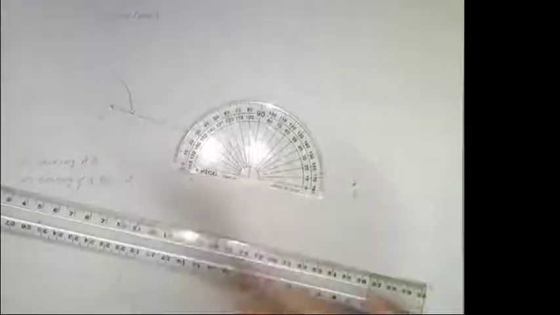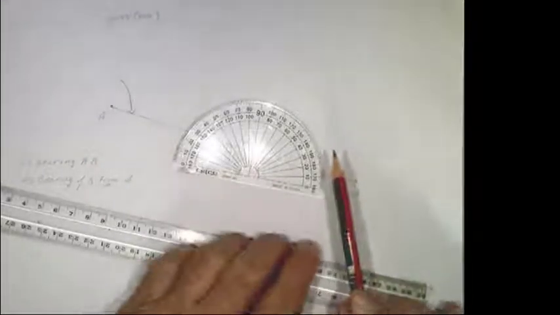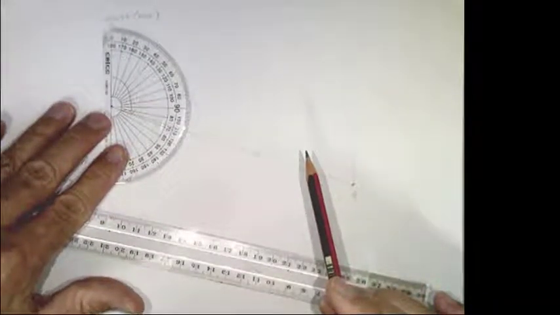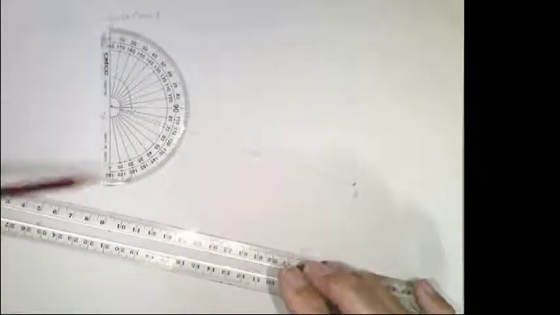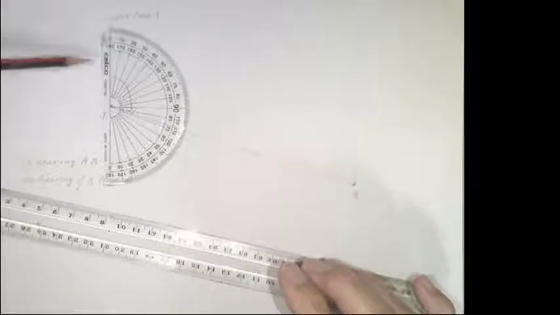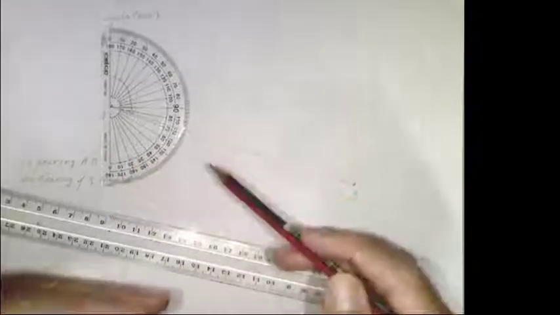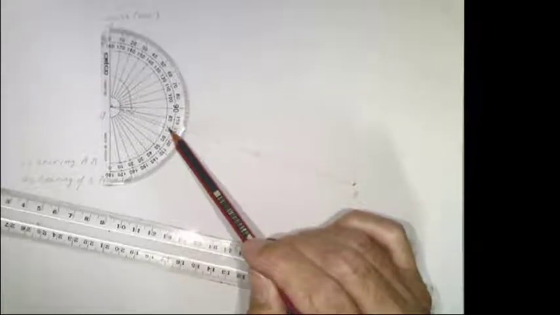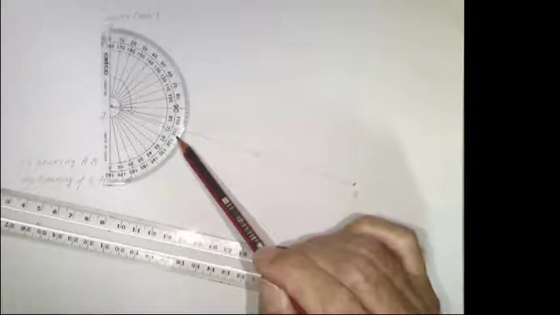So here where the angle is, this is where we put the crosshairs. Now notice how I've got the protractor set up. I've got this line along here, we call that the baseline. I put the baseline along one of the arms of the angle, and then the other arm of the angle gives me the size of the angle. Only problem is I've got two numbers here. I've got a number around about 110, another number around about 70. Now which number do I use?